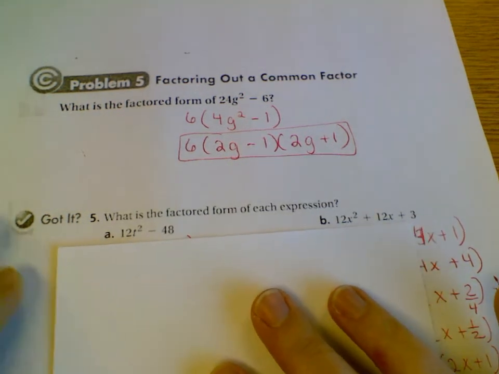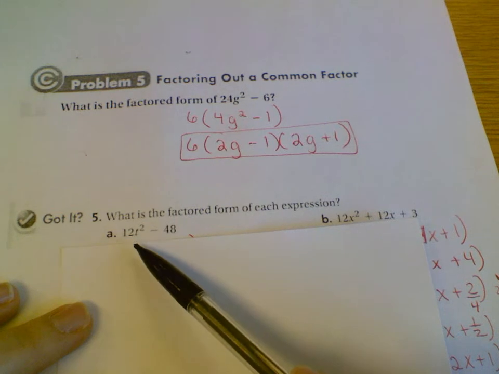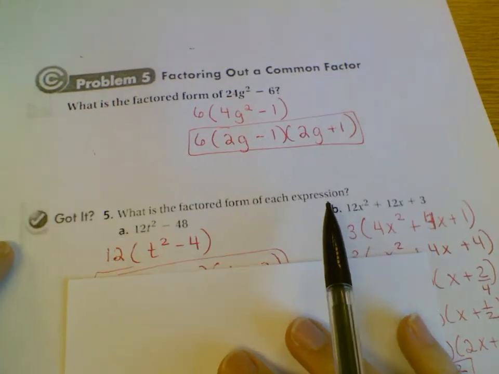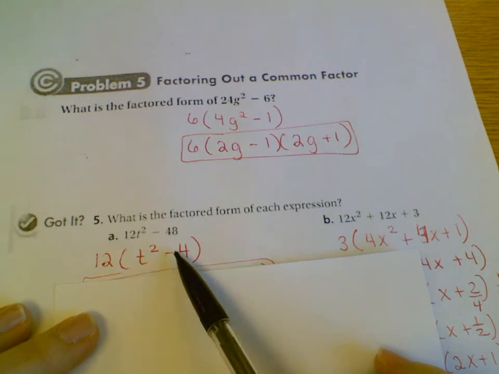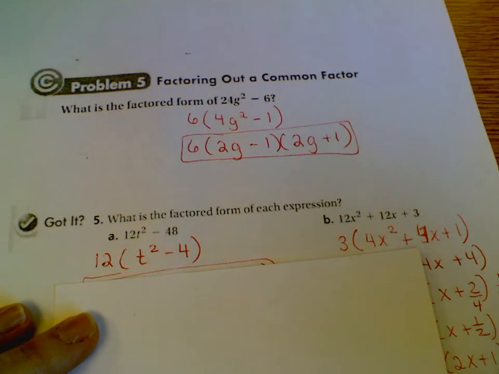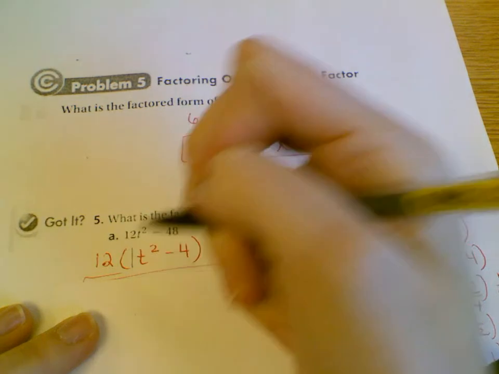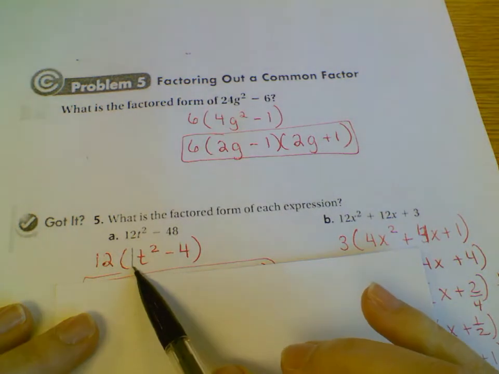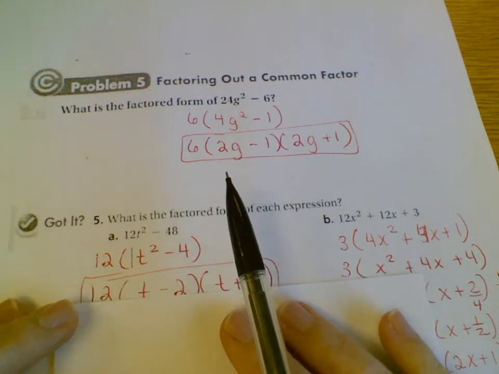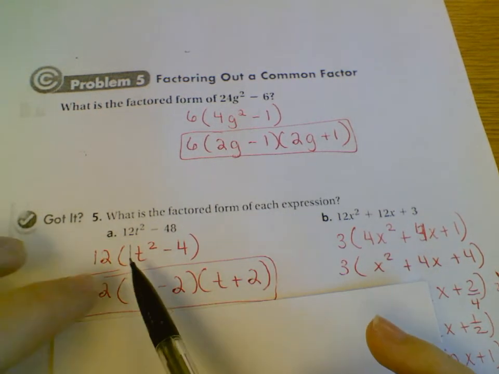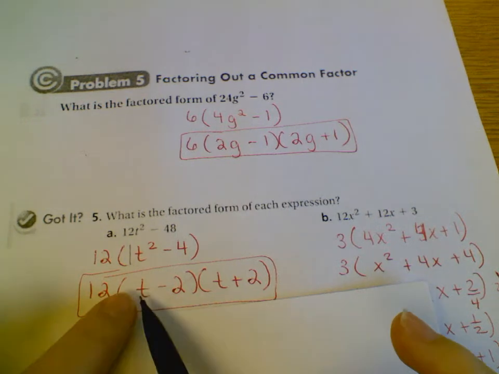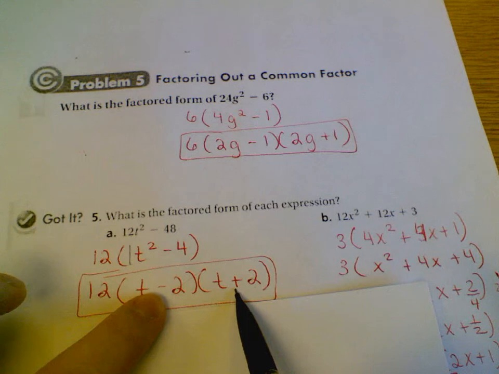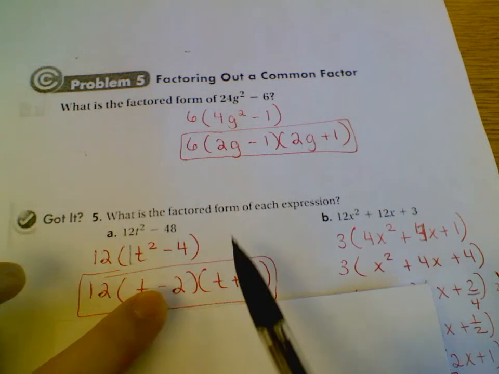Okay, so in part A, I would see if there's a greatest common factor, which there is, 12, so I would divide both of those by 12 first, and I would get t squared minus 4. There is a 1 in front of there, so if that bothers you not knowing if that's a square, you can put that 1 there. 1 is a square, 4 is a square. So 12 is going to stay out in front. I'm going to do the square root of 1, which is 1t and t, do the square root of 4, which is 2 and 2, and then put 1 of each sign in there.